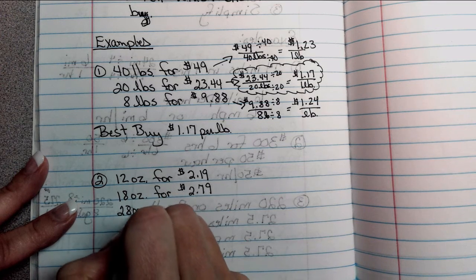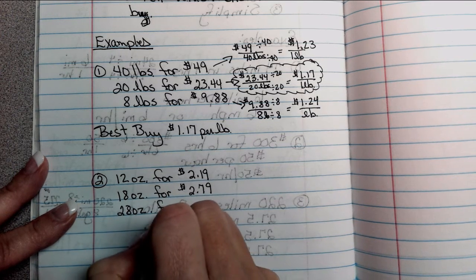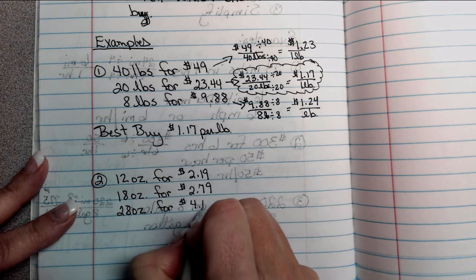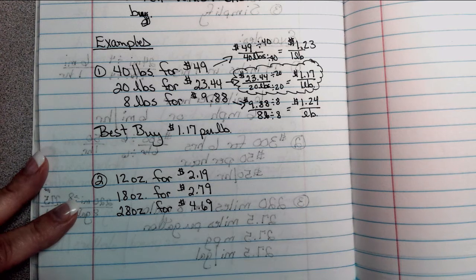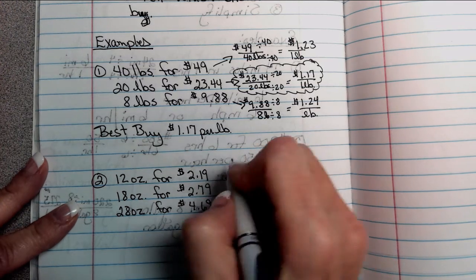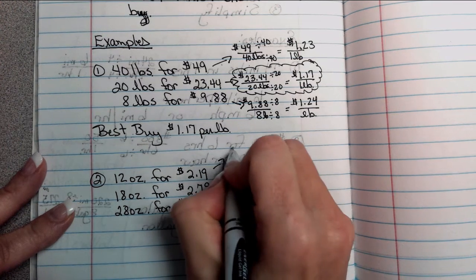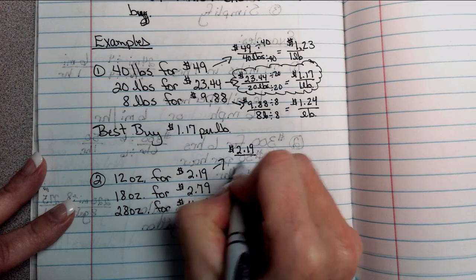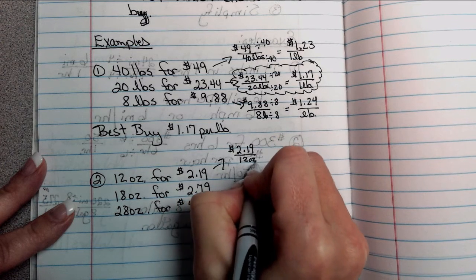Or I can get 28 ounces for $4.69. Okay, so same thing. First thing we're going to do is set up our fraction. Money goes on top. So let's put it up here a little bit. So 219 over 12 ounces.